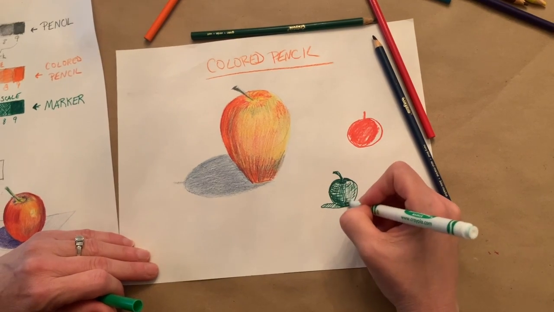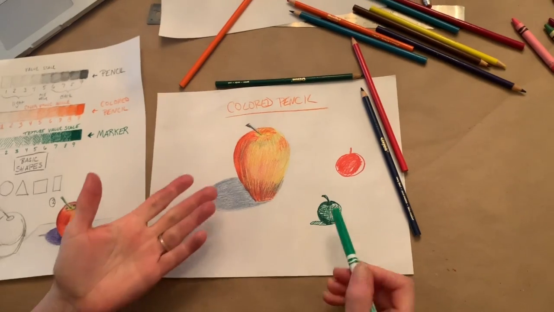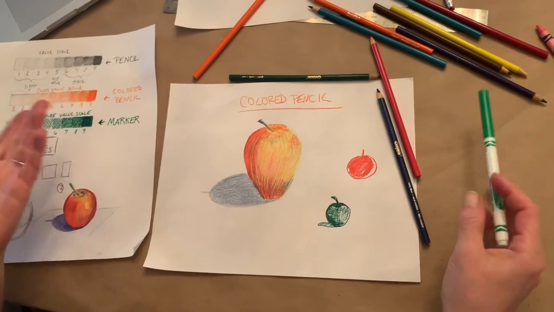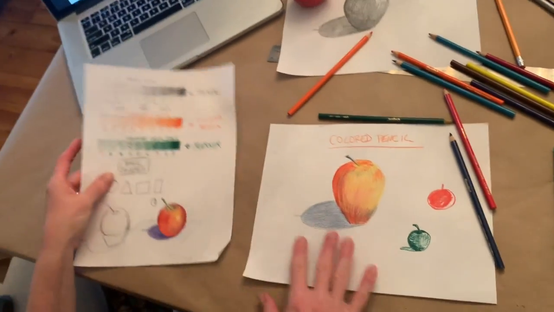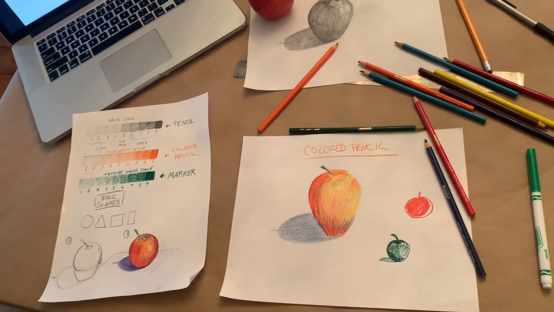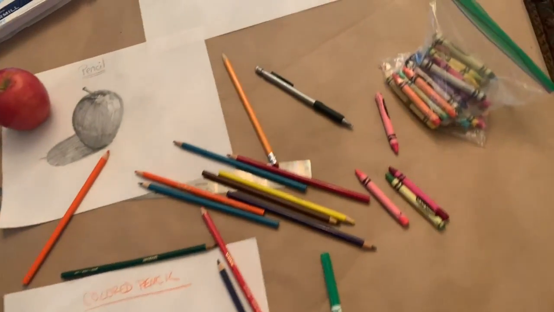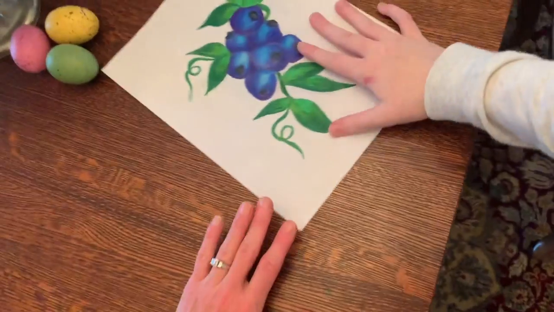Just keep practicing. You're not going to get it right the first time. I did that pretty quickly. If I had more time, it would be better, but I'm just doing a quick demo, and do as many apples as you can. I'm going to show you my daughter's artwork right over here, Lauren, who is 11. I'll bring it over here. She just did this piece right here.